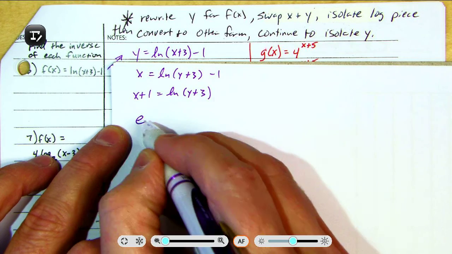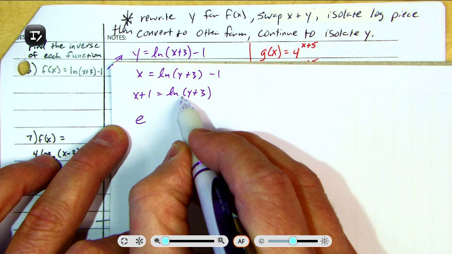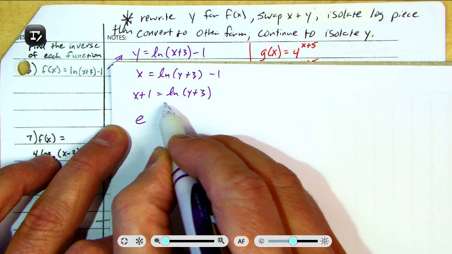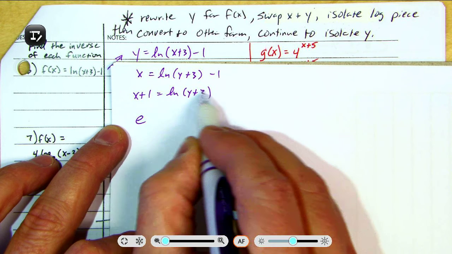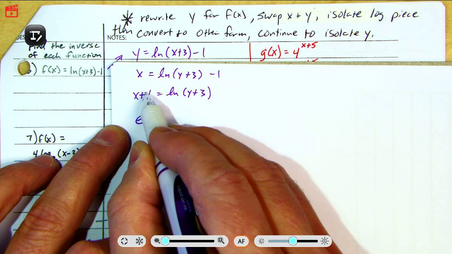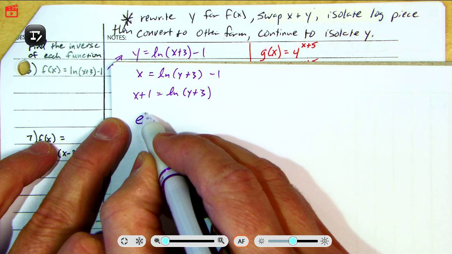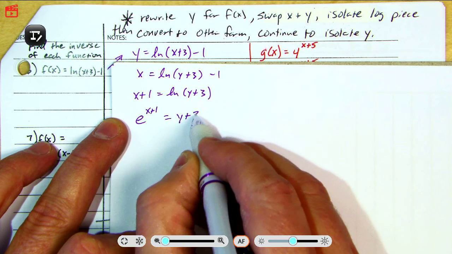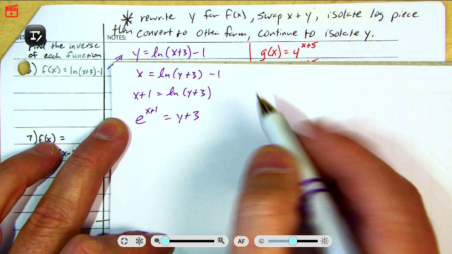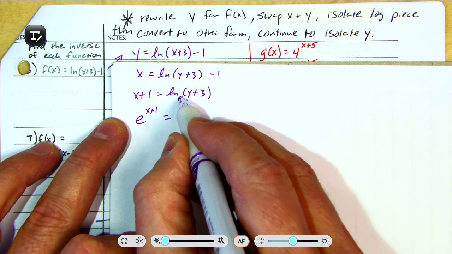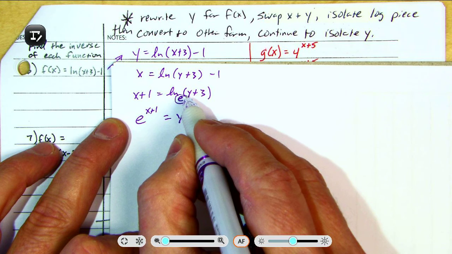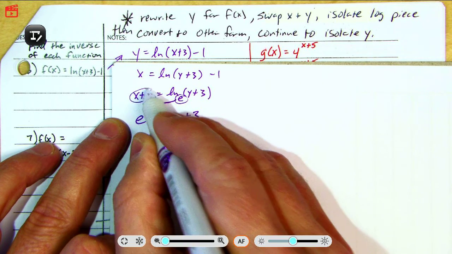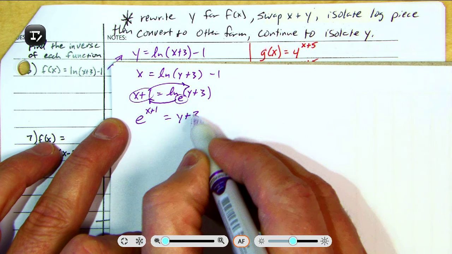So I'm going to say base e, and because this is on the different side, it's e to the x plus 1. Remember, a logarithm is an exponent, so that's the exponent. e to the x plus 1 power equals y plus 3. So let's see that in action. e is the base. You always start at the base because the base is the base is the base. e underneath the equal sign to this power, and then loop it to that side.